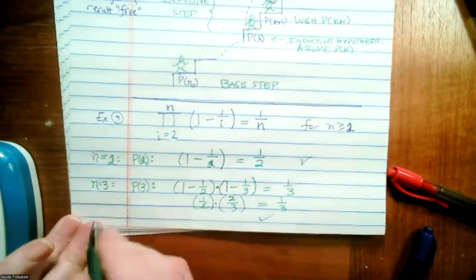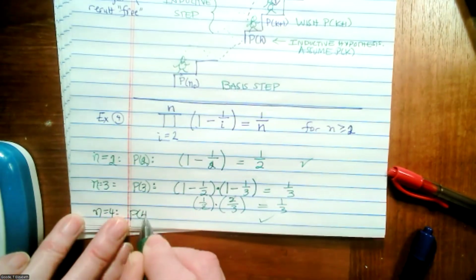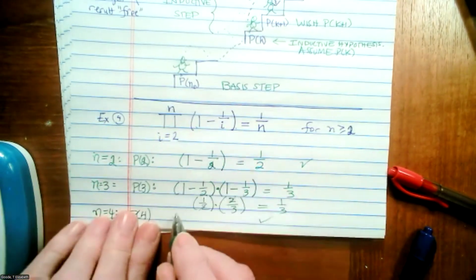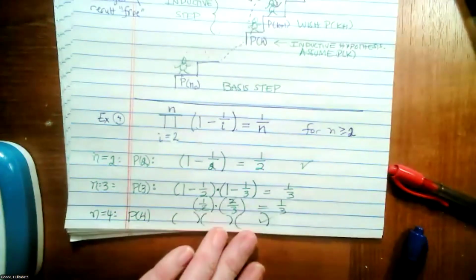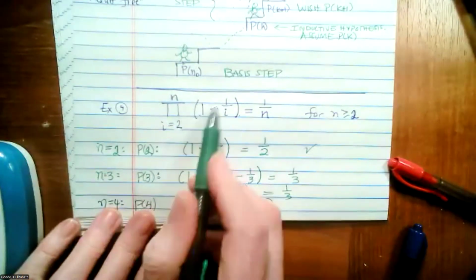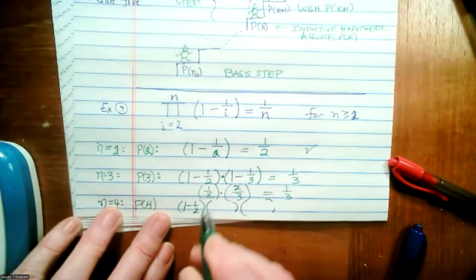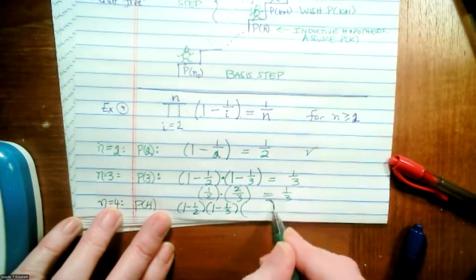Do you see how when n is larger, what's happening on the left-hand side is this product has more and more factors. See, when n is 4, first it's 2, and we have 1 minus 1/2, but then we increment and it's 3, and we have 1 minus 1/3 for the next factor.